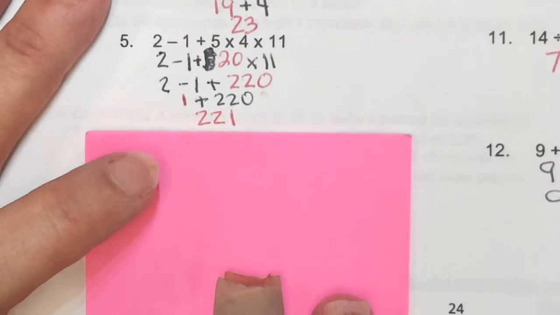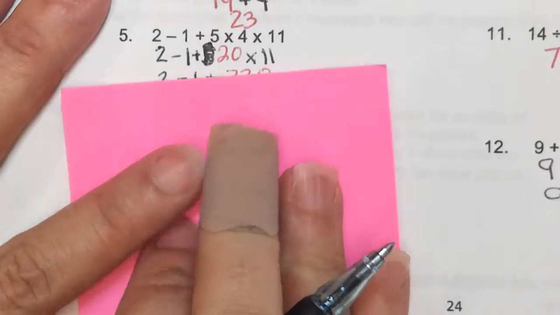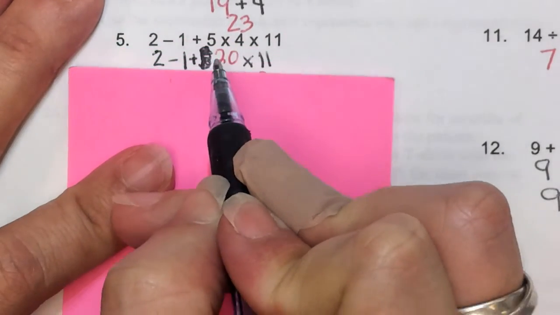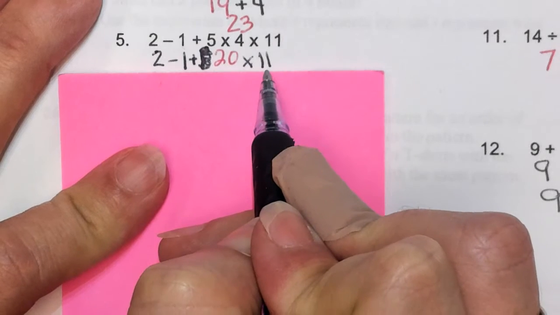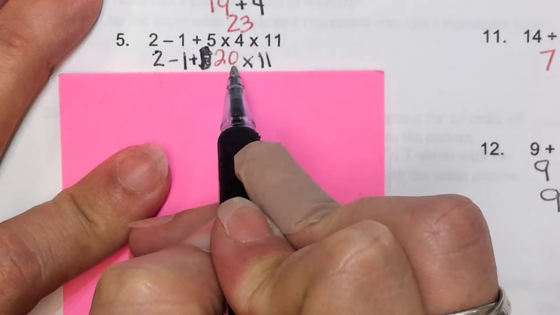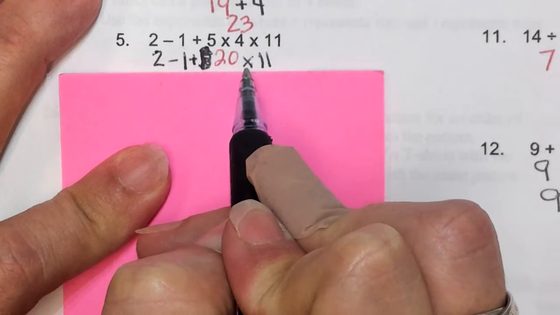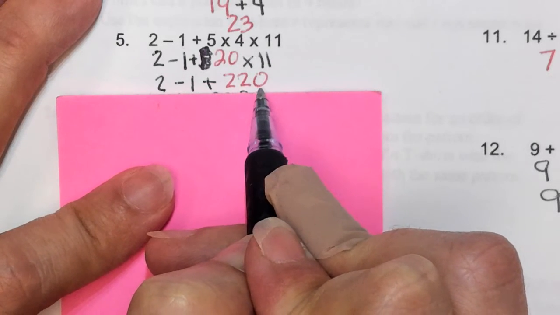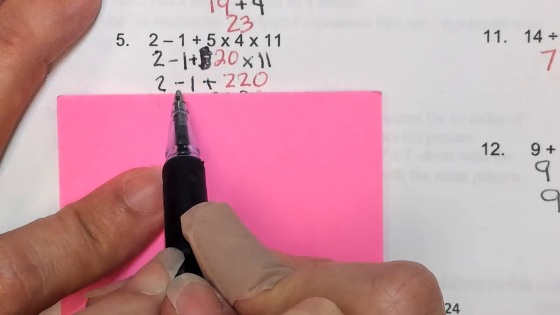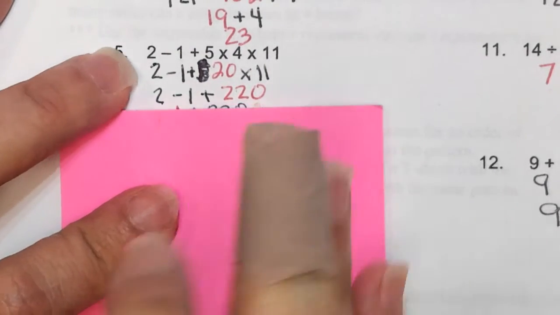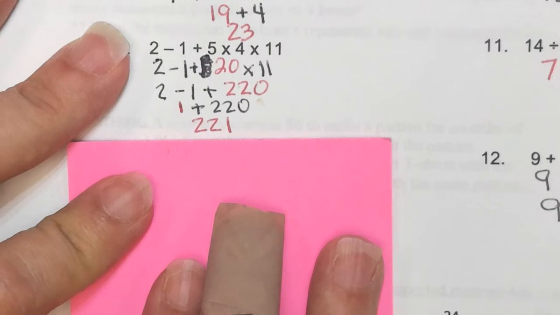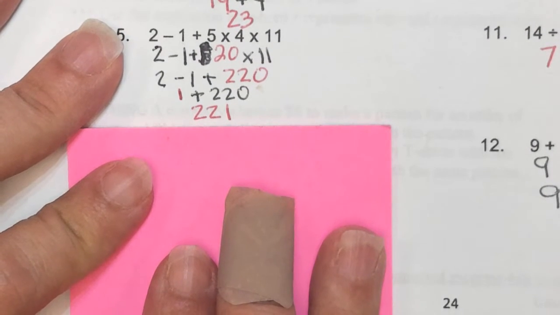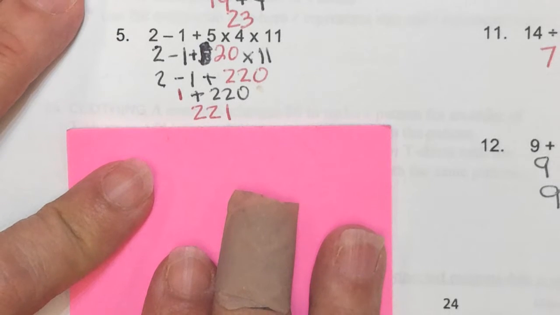Number 5, okay? First step would be that multiplication. So I got 20. I wrote the rest of it. Next step has to be this multiplication. Okay, I got 220. Next step has to be that subtraction. And then I added and I got all the way down to the 221. Any questions on that one?